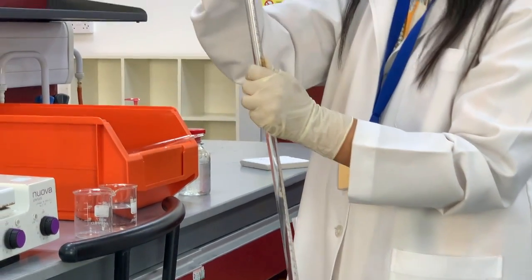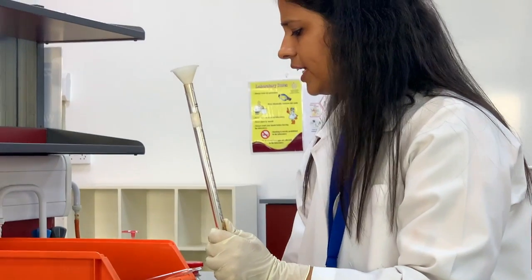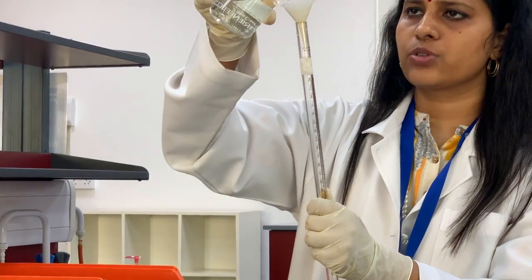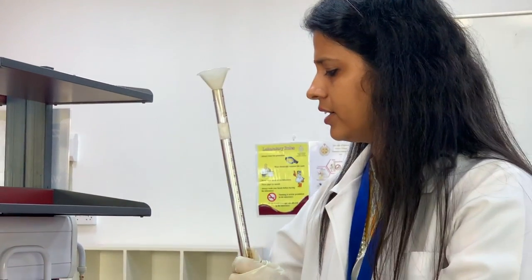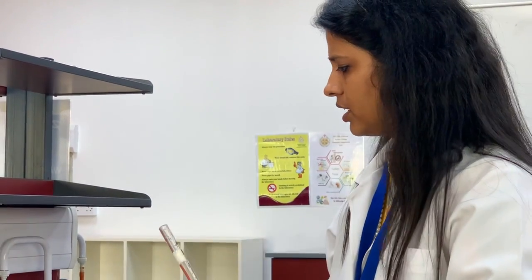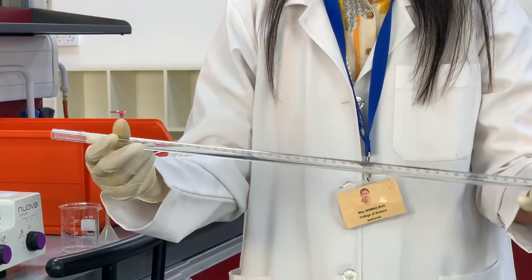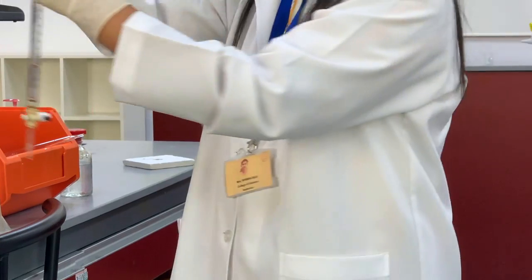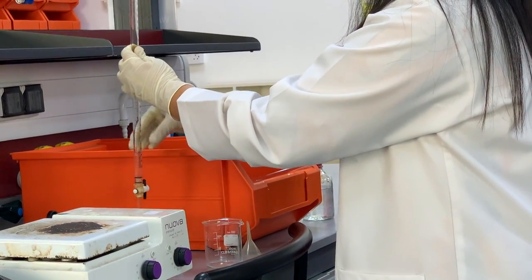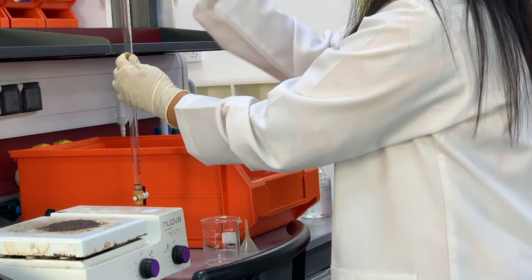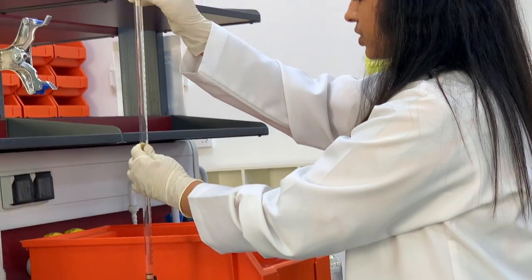For this, take around 2-3 ml of NaOH. Then rinse this burette with NaOH and throw this solution. After that, take the solution again and fill up to 0.